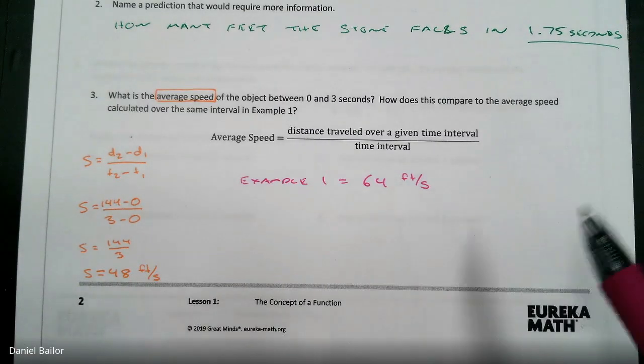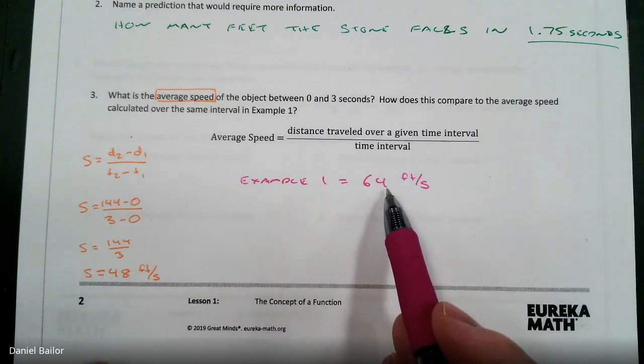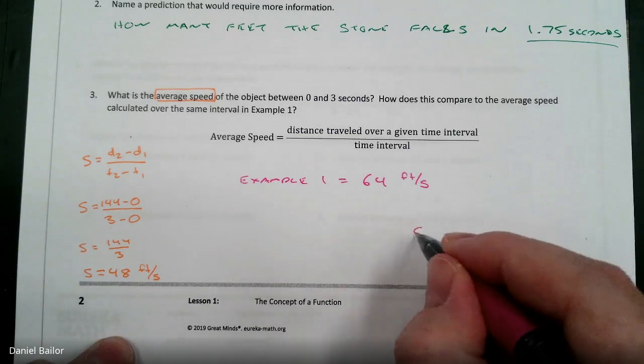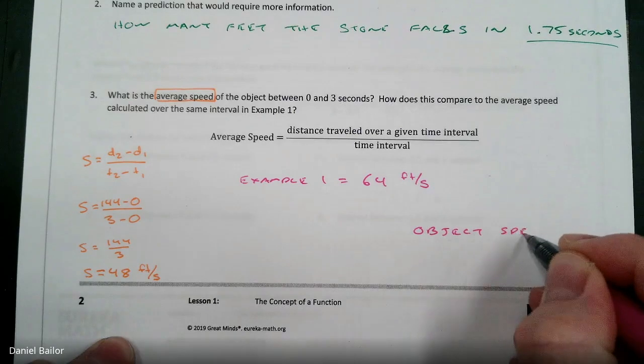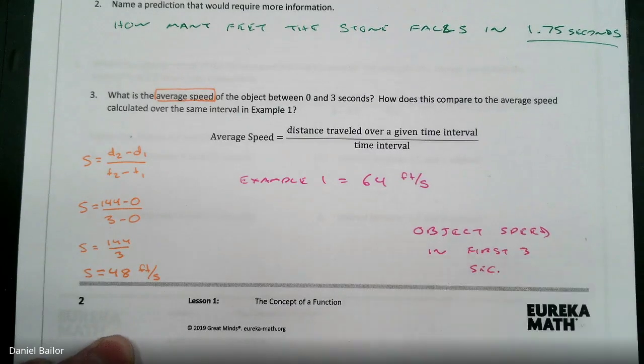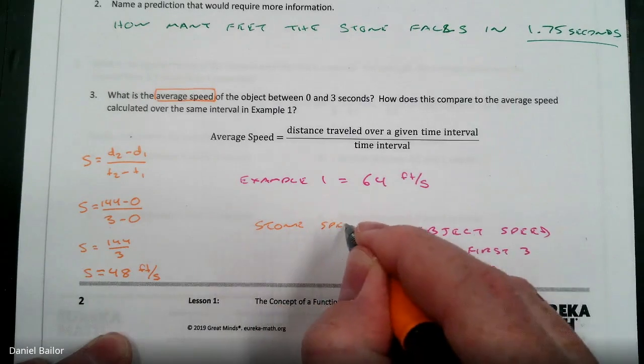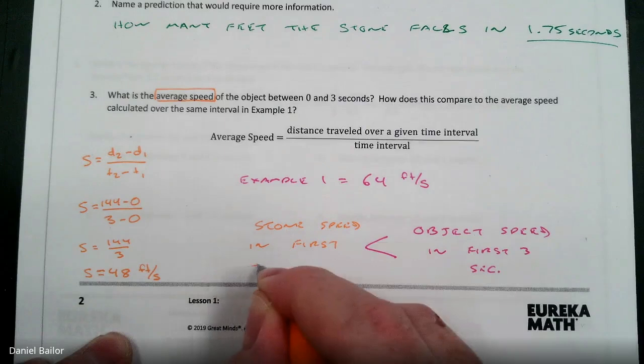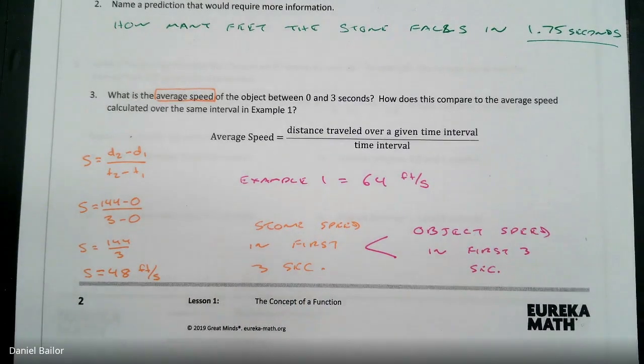Well, if you look at the first example, the object's speed in the first 3 seconds is actually greater than the stone's speed in the first 3 seconds. So that's how it compares. The object from example 1 is moving faster in the first 3 seconds than the stone is, because the stone only moves 48 feet per second. The object is moving 64. Good. We're just doing every question one at a time just to see what's happening.